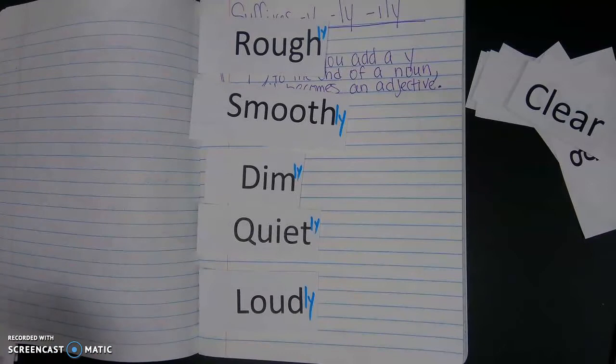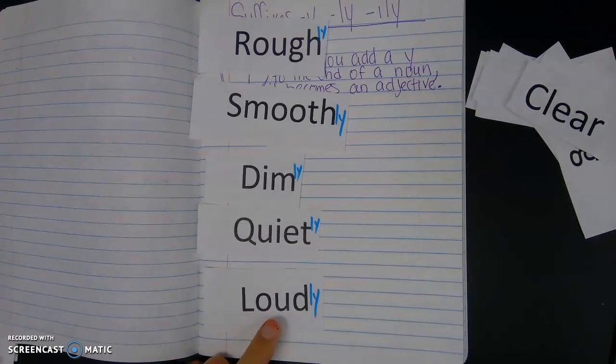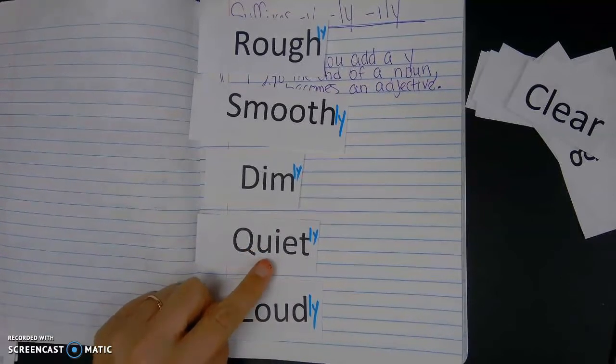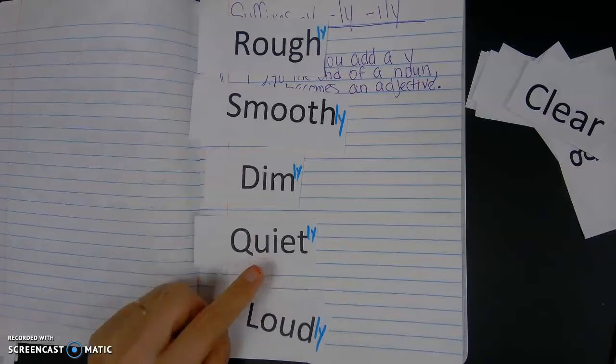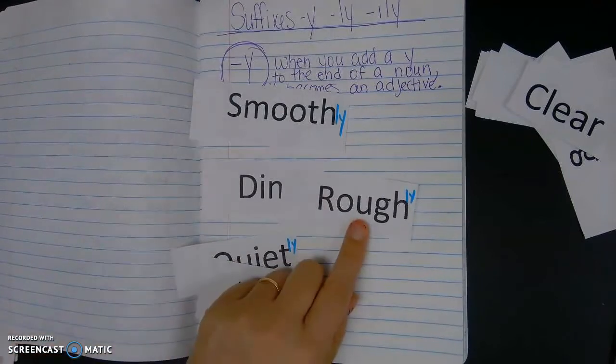Remember, adverbs describe your verb. So, Ty loudly played his drums. He didn't quietly do it. I'm describing how he played them. He loudly played. The verb is played. How did he do it? He did it loudly. How about Willow quietly played her guitar? How did she play her guitar? Quietly.